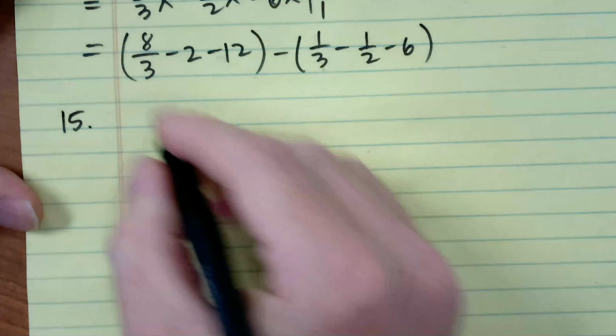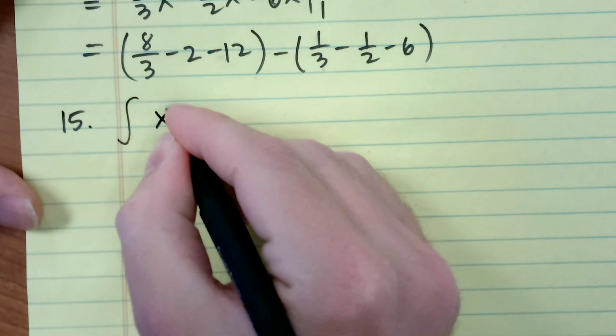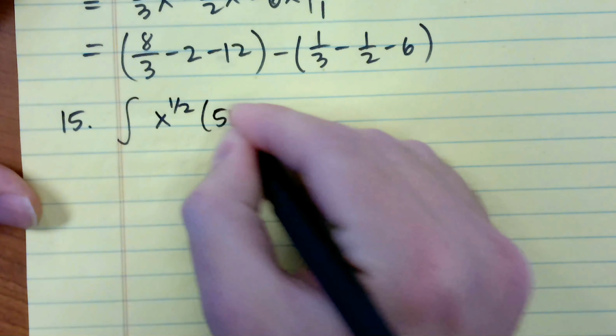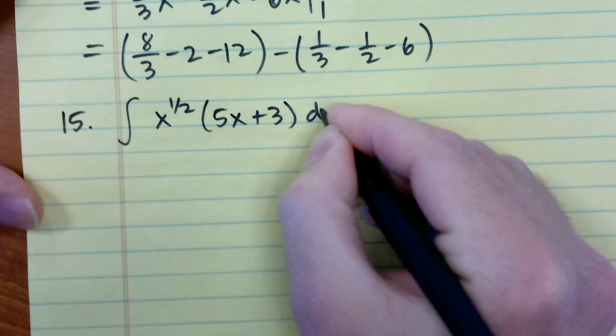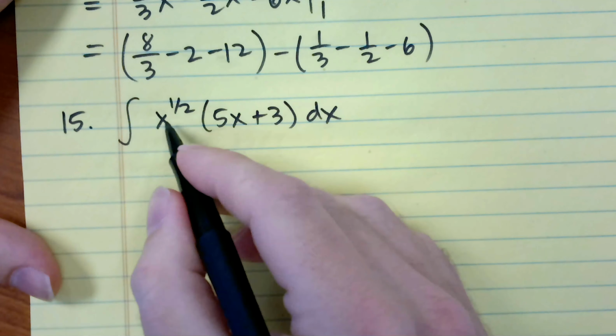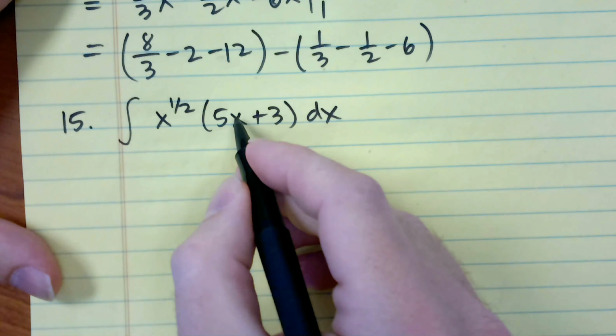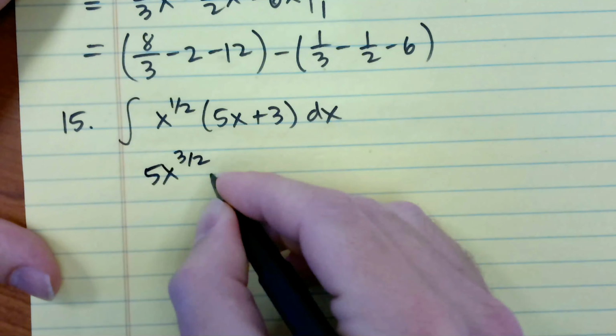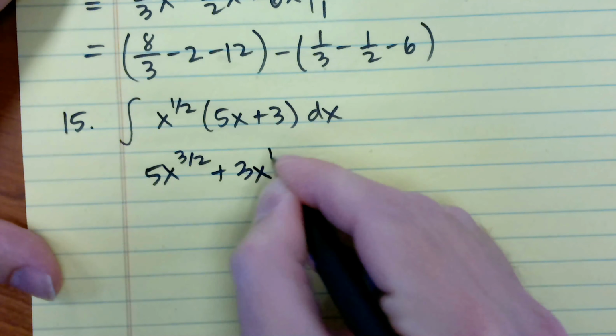Square root of x, so I'm just going to go ahead and preemptively write that as x to the 1/2, multiplied over 5x plus 3 dx. We need to use the distributive property. Okay, so we're going to distribute x to the 1/2. We're going to write that x to the 3/2 multiplied by 5 plus 3x to the 1/2.